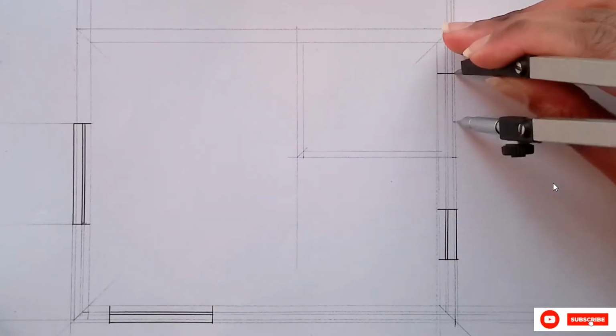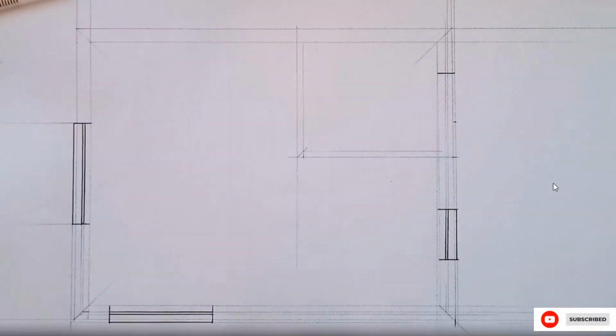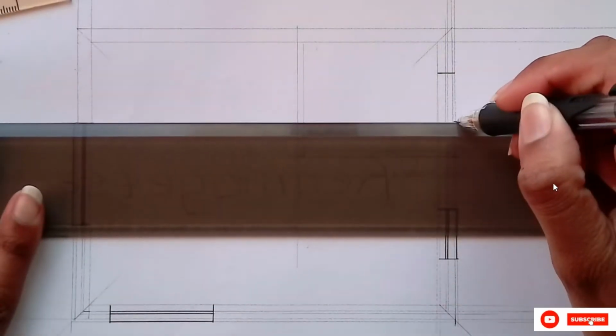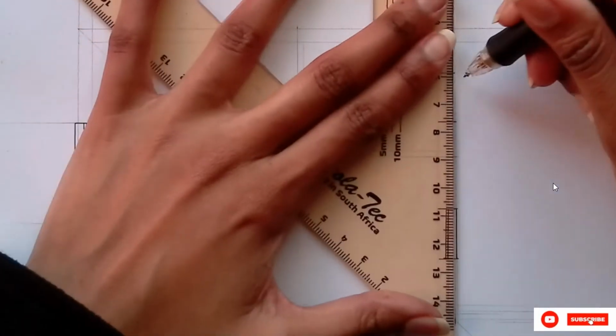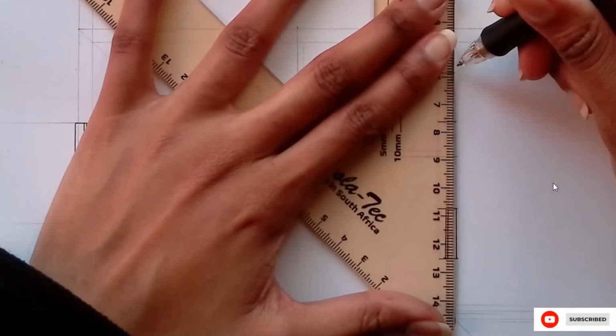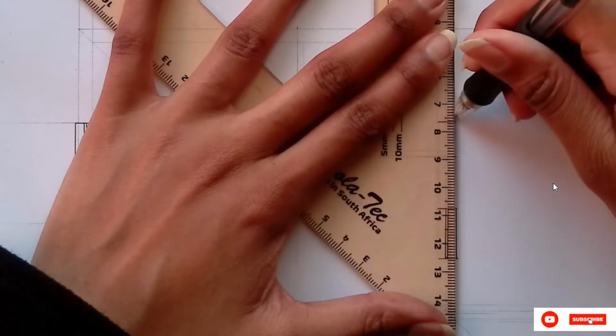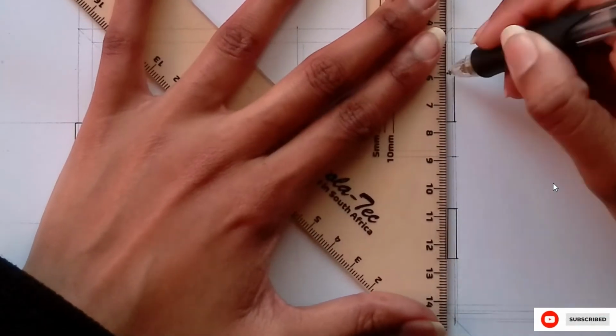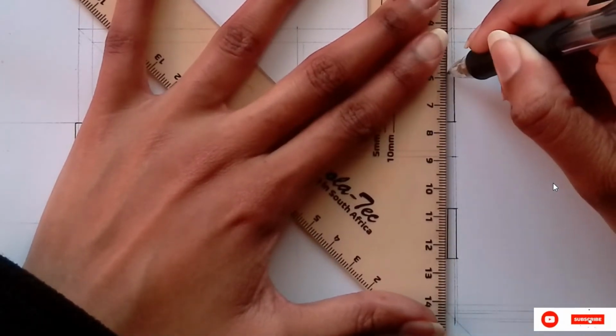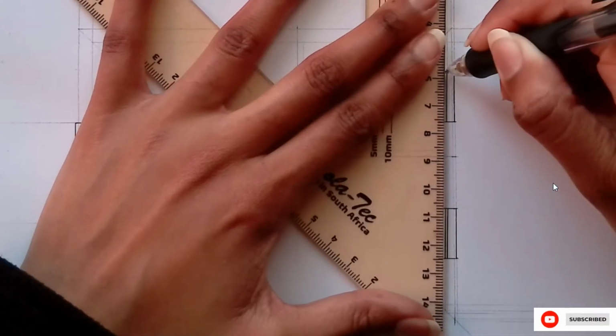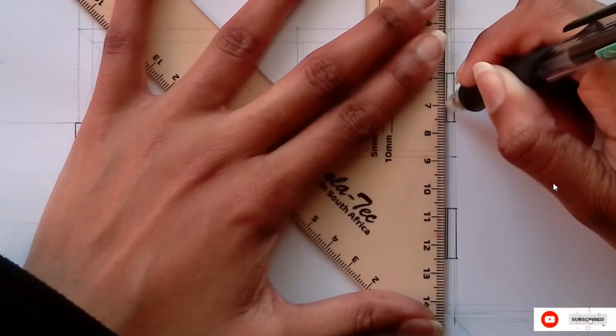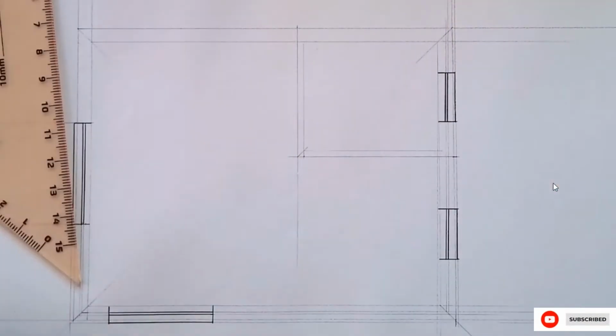I just transfer the distance to here. Then I can just outline the frame. There are my windows.